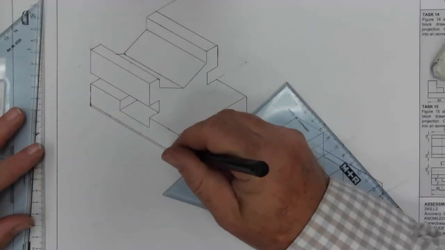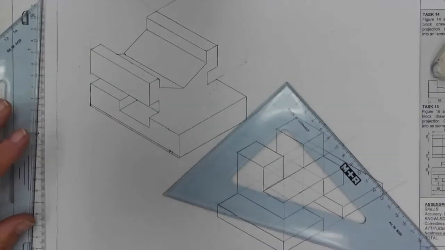Here I've got a double line. Sorry, made a bit of a mistake on that side.